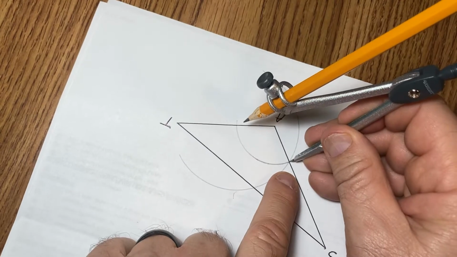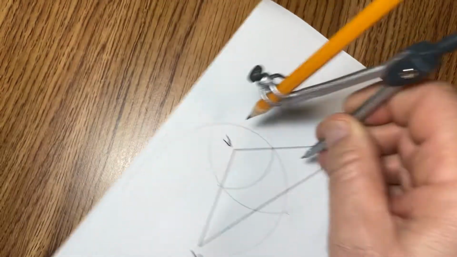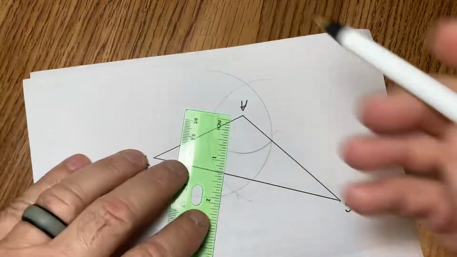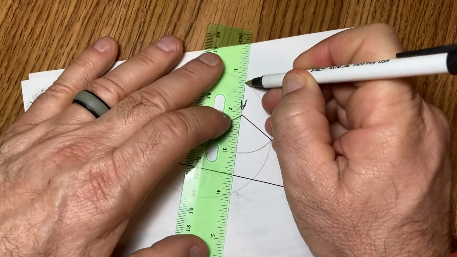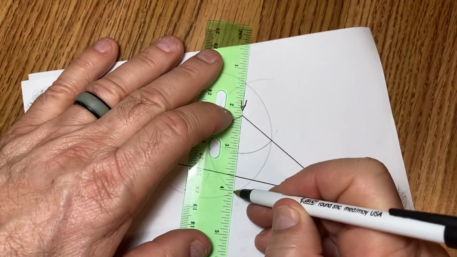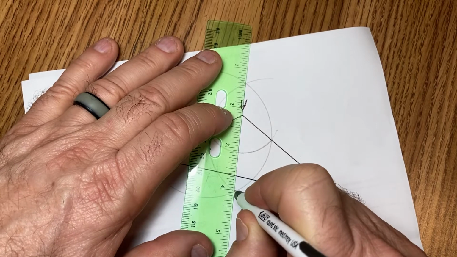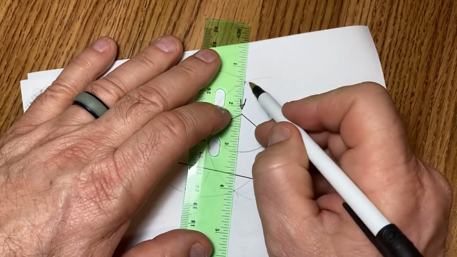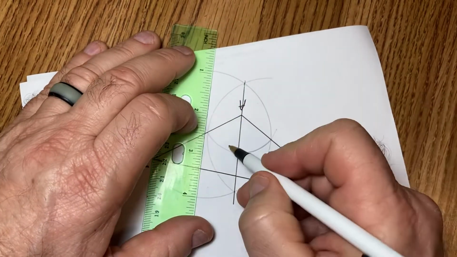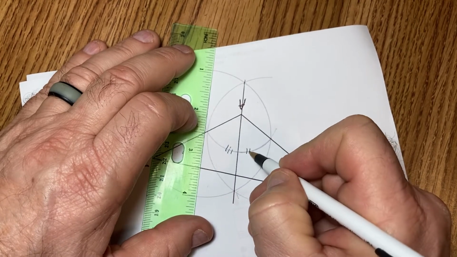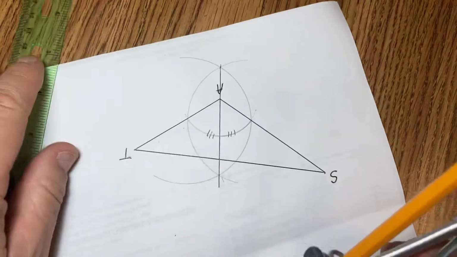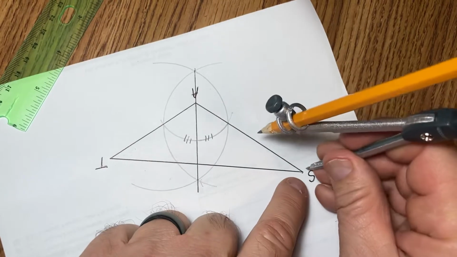Now I'm going to put it right there, and right there. Okay, that's angle A.